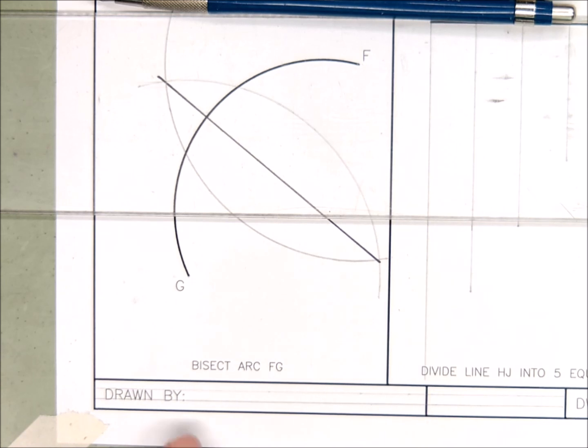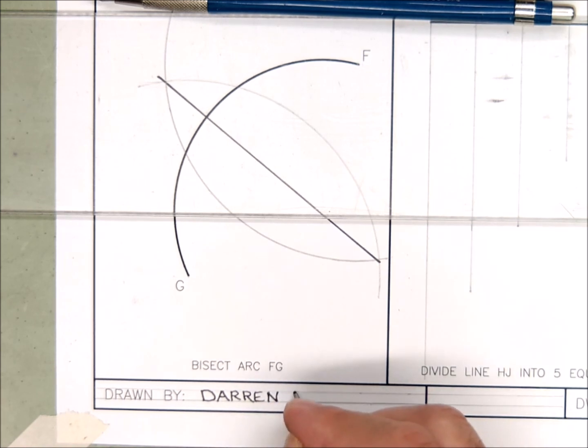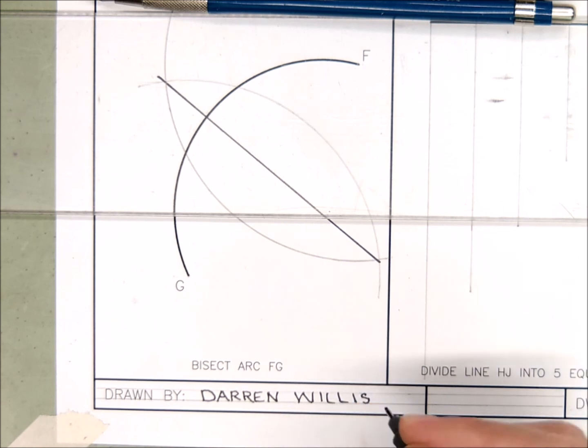But we want to get in the habit of making guidelines very, very lightly. Okay, and when we've got our guidelines down here, we can spend the time and letter first and last.